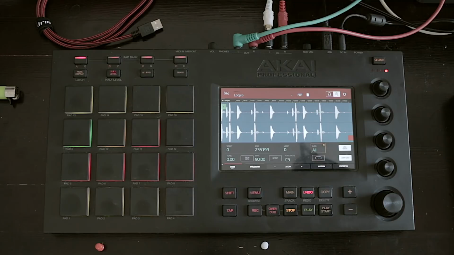Okay, so I'm going to be using a drum loop, but obviously this can be used for any type of sample, any type of sound. So let's dive into it. I have a loop right here. It's a drum loop.